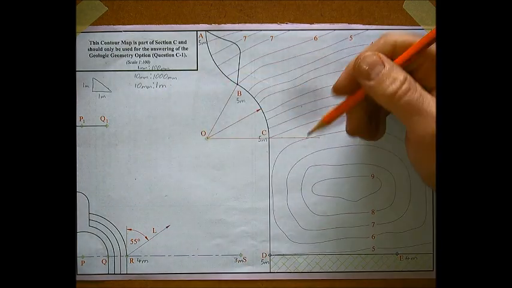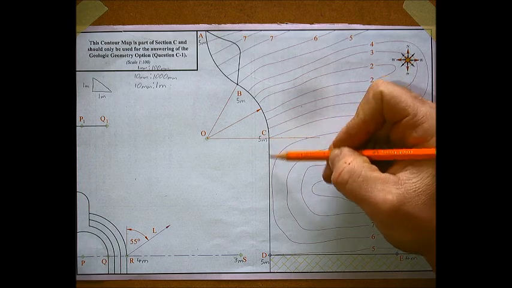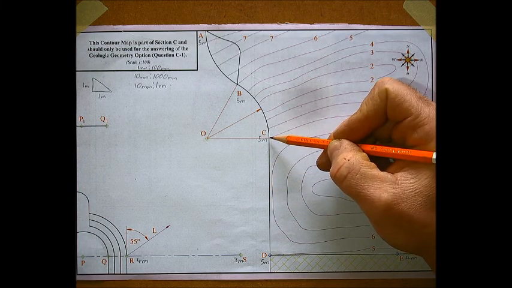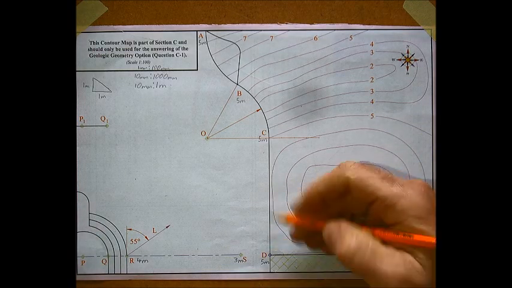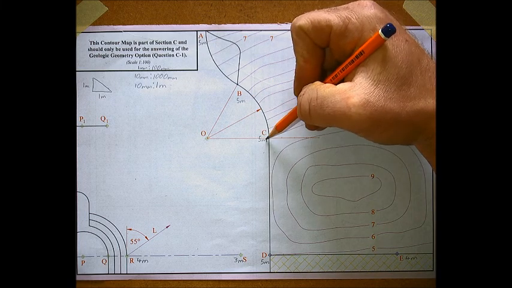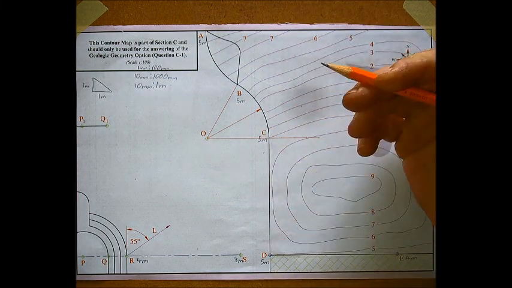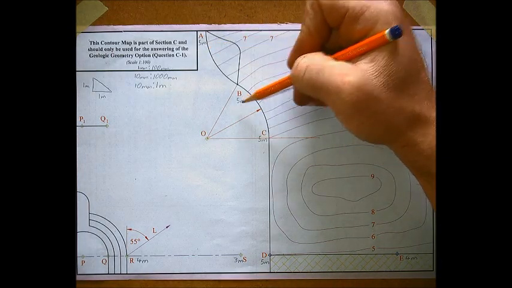So if I start here, I'm going to do the section between D and C first of all. Okay, so I'm going to measure out because it's level. First of all, you need to come along and write in your measurements at each point on the map. It's always a good idea to mark out your altitudes at each point. It gives you a clear idea.